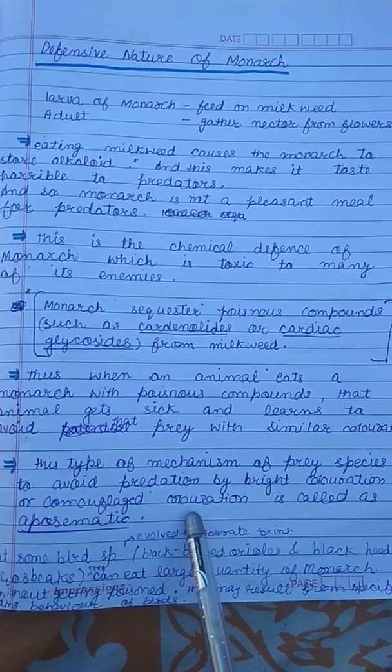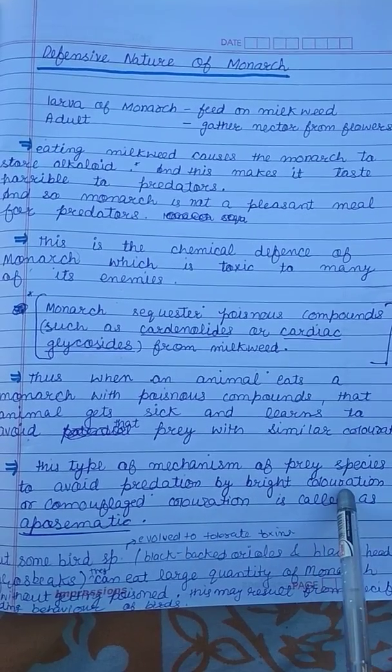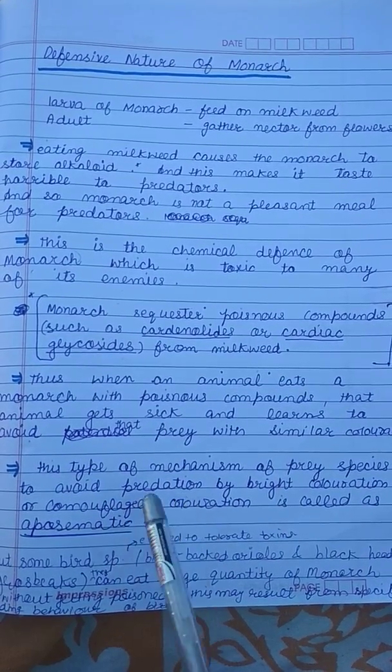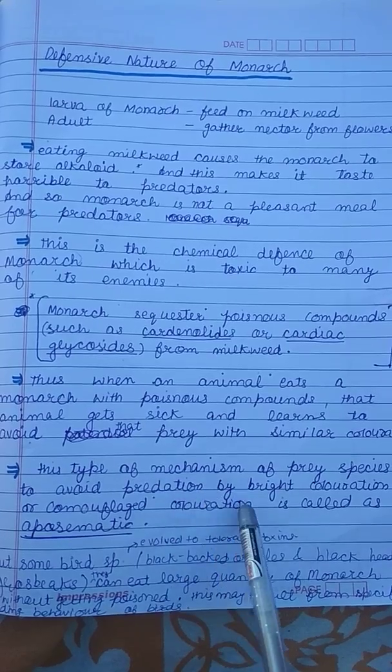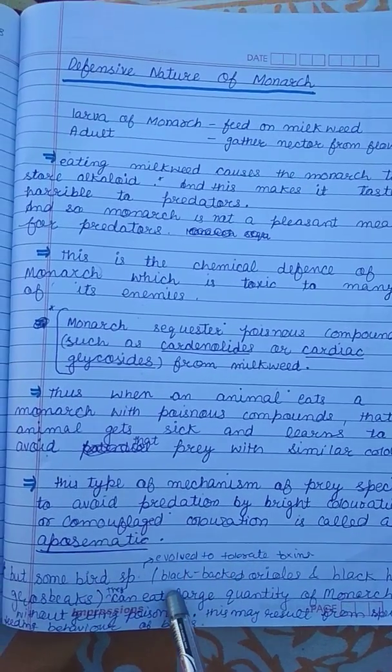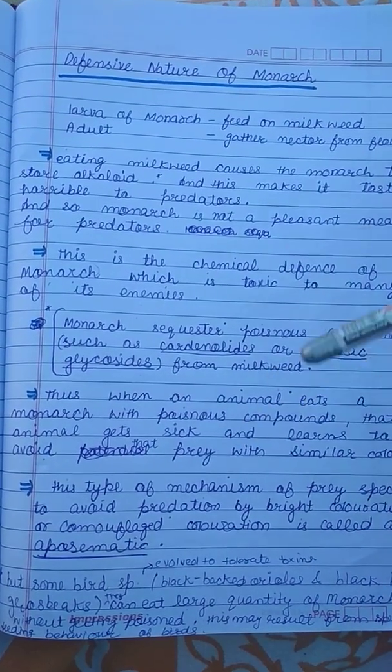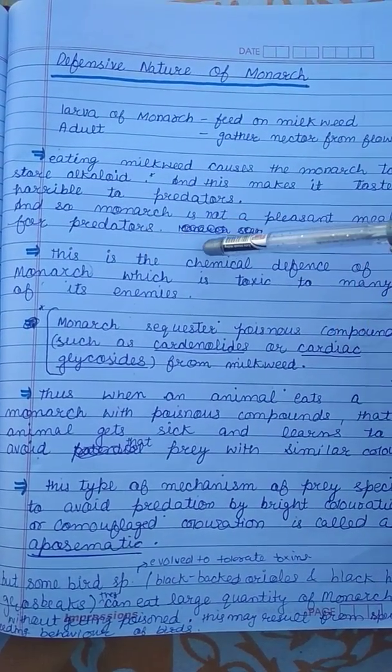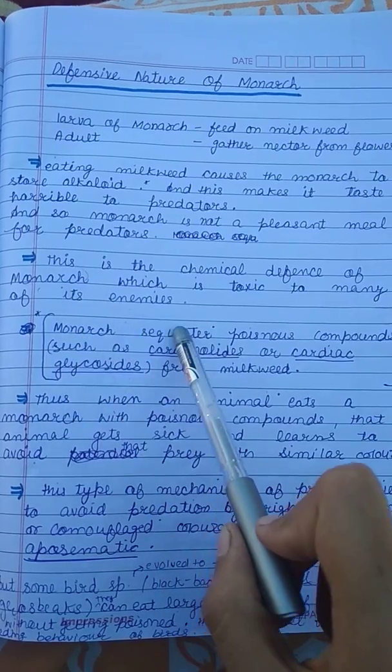Monarch butterfly uses their bright colors to avoid predators. So this is known as aposematic mechanism. But the chemical defense of these monarchs is very toxic to their enemies.